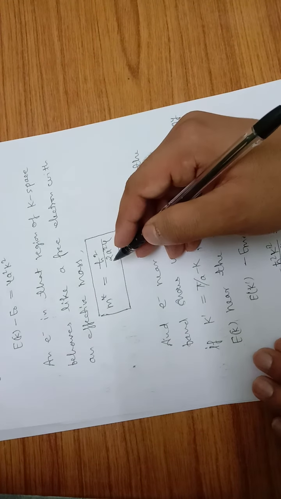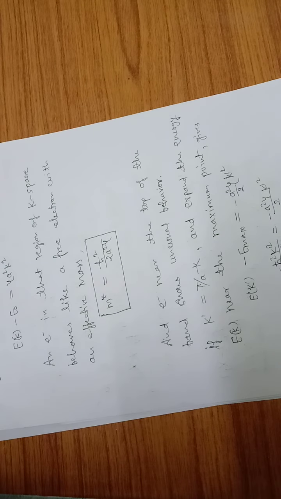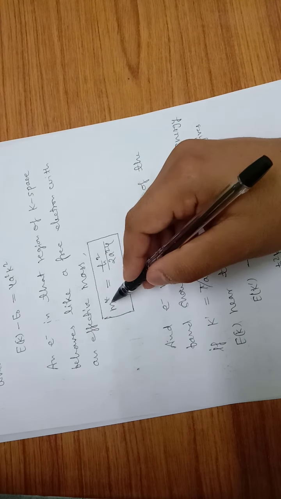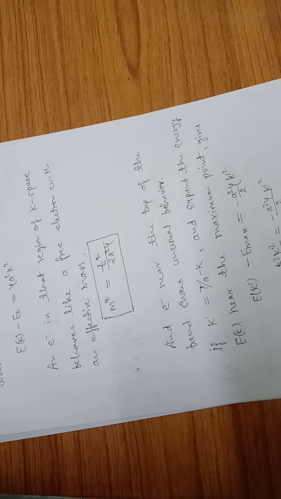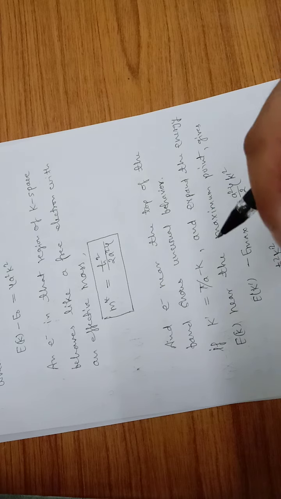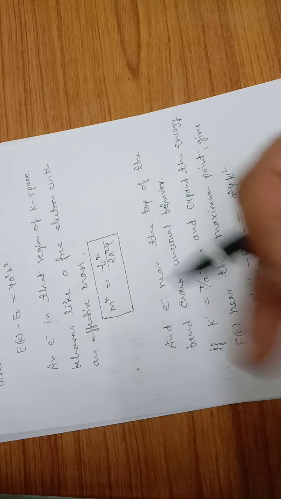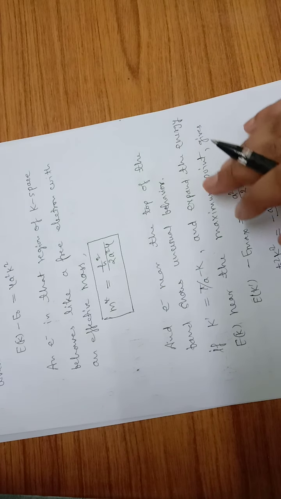This is because when the atomic orbitals of adjacent atoms overlap with a higher value of gamma, the effective mass is small. Why is it so? Because if the overlapping is larger, then the electron can move easily, so we can say there is less inertia, and the inertia property is itself the mass of the electron.